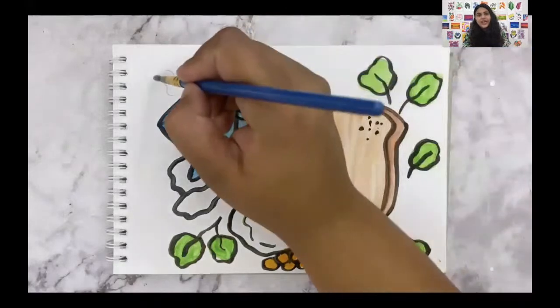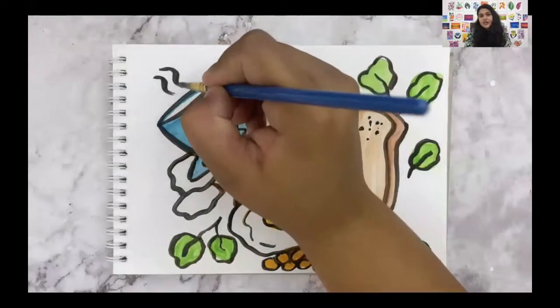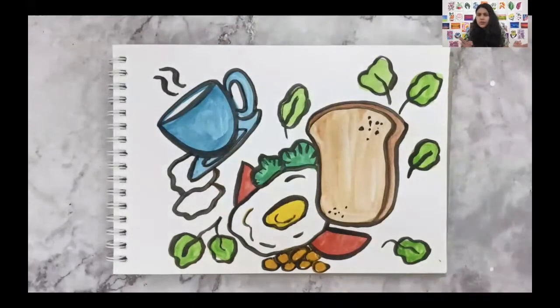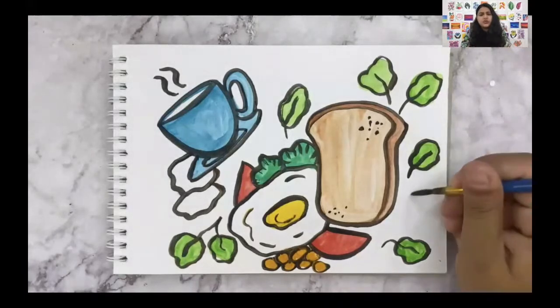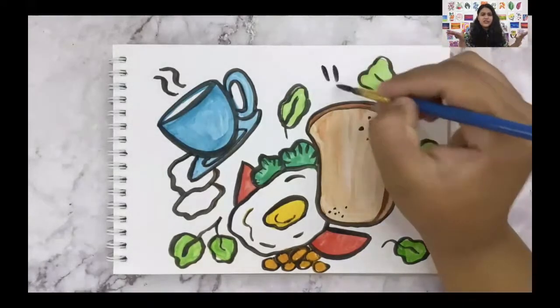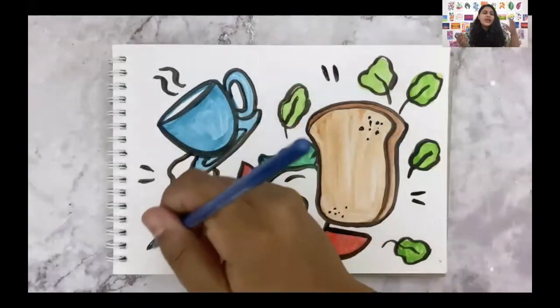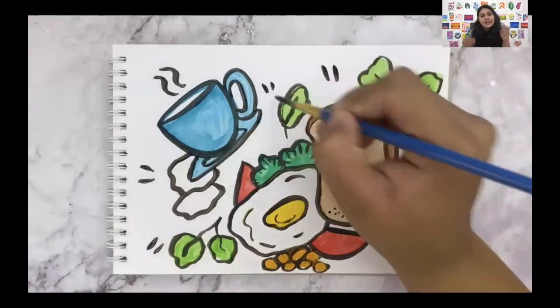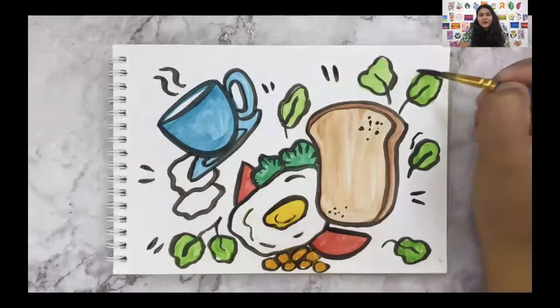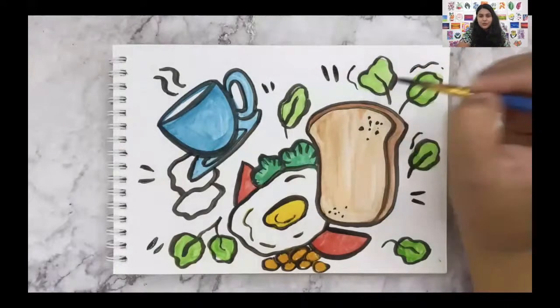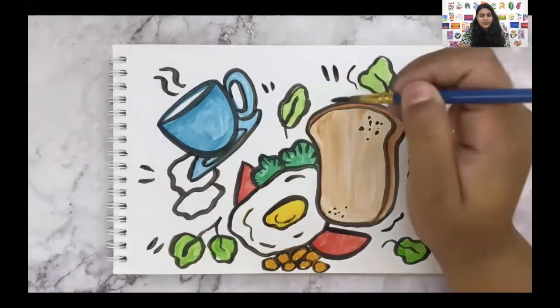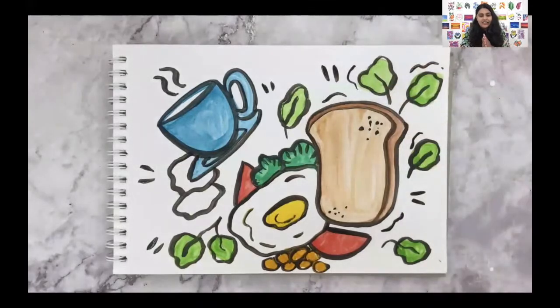And then I'm going to add in those two lines for my tea or coffee. And then all around my sheet, I'm going to add in a few dashes. What this will do is give that effect, or that oomph, that this is the food and it's hot and it's all around. It just gives a really beautiful effect whenever I do those black lines. So I've added that in right here as well. You can always add that in or not, depending on whether you like it or not.